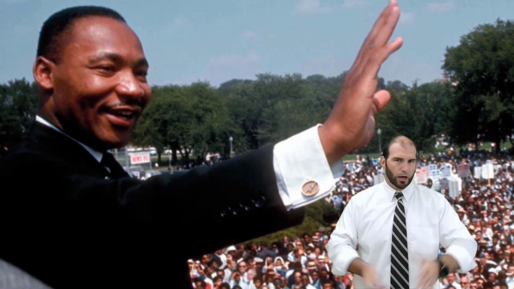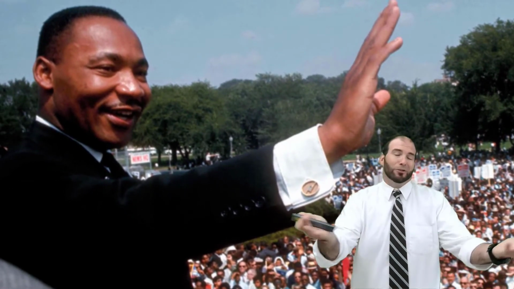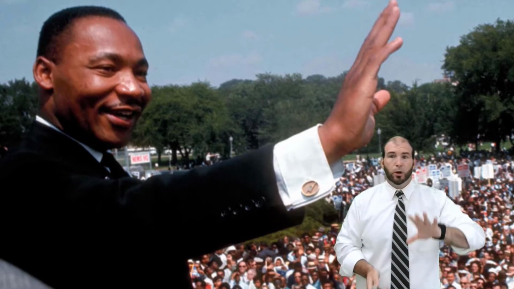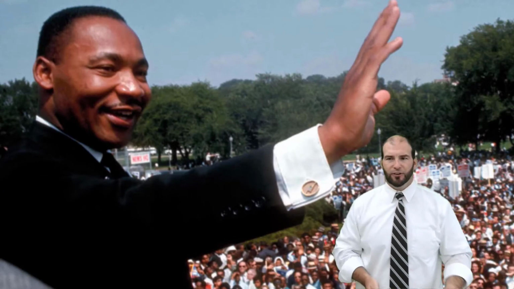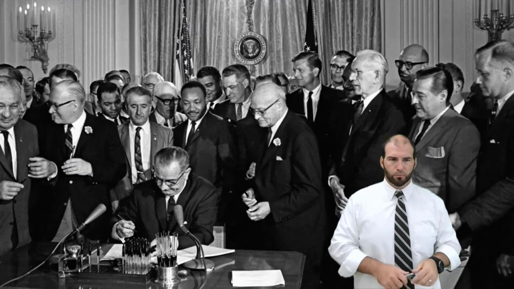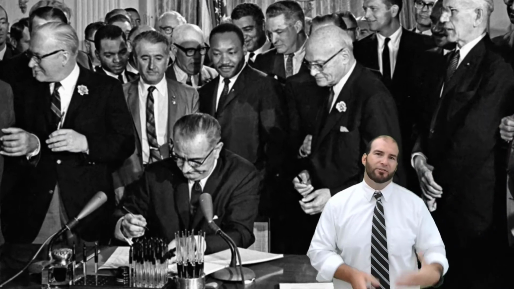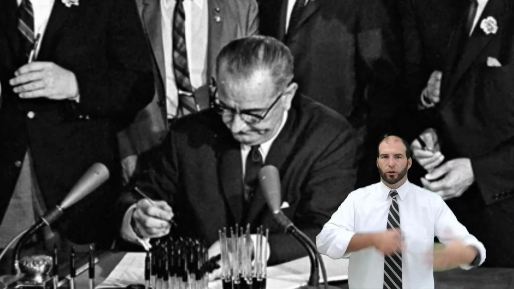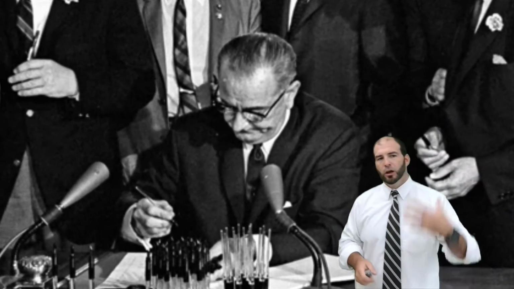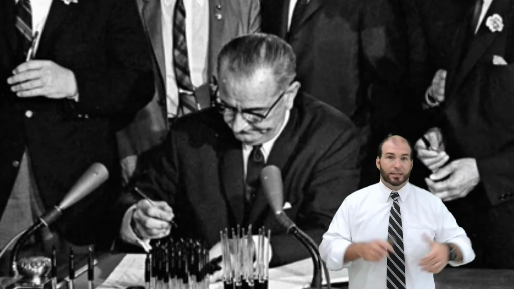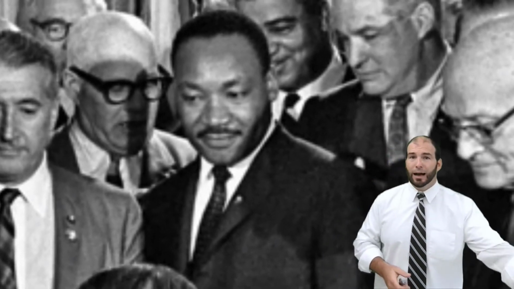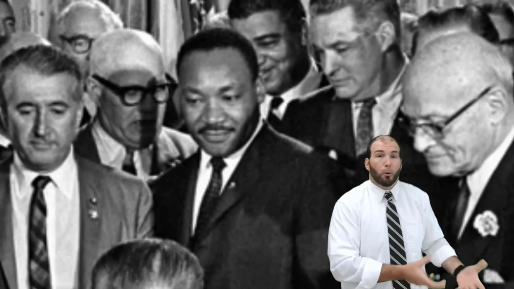Not that segregation of any group would be acceptable, but with this huge motivating factor, Martin Luther King Jr. is able to get the president at the time, Lyndon B. Johnson, to sign a very famous law called the Civil Rights Act of 1964. This is Lyndon B. Johnson signing the act, and Martin Luther King Jr. is here behind him during this famous picture of him signing the Civil Rights Act.